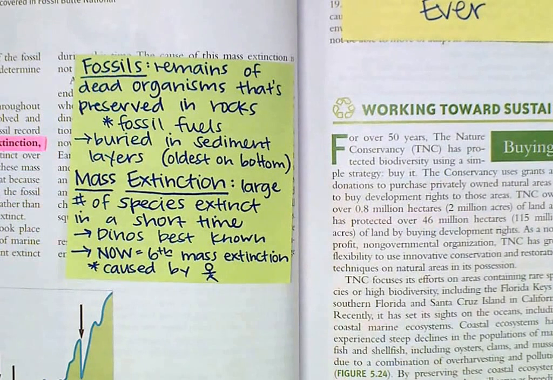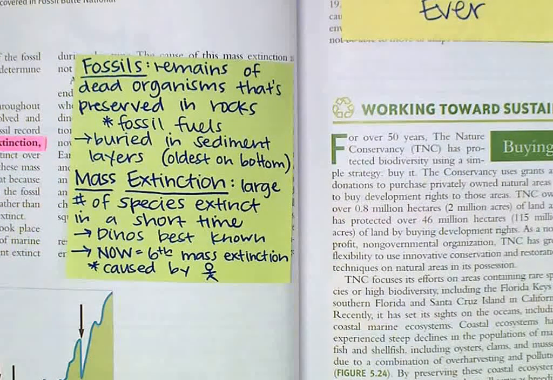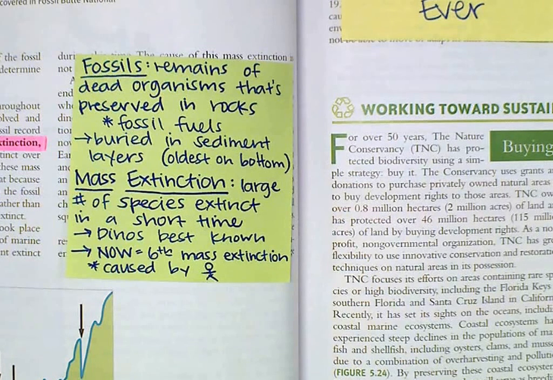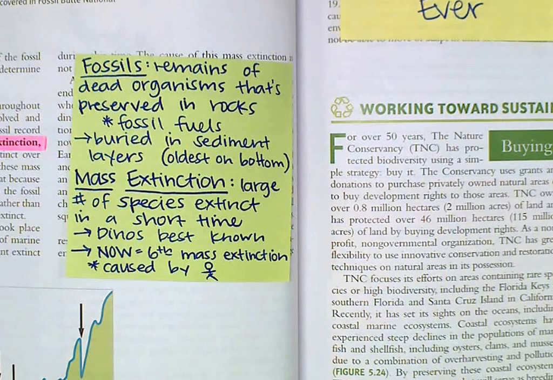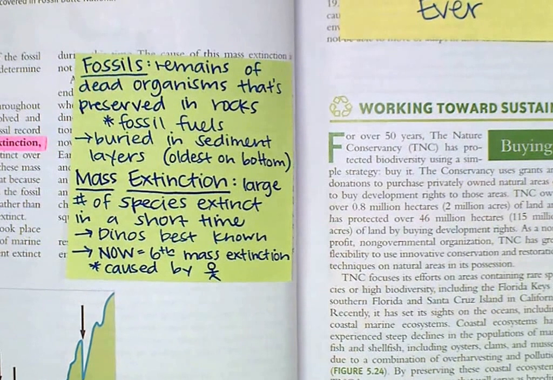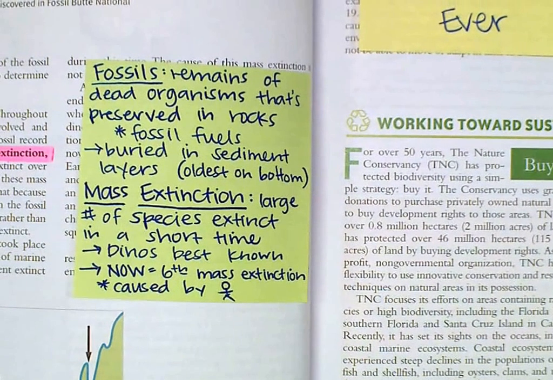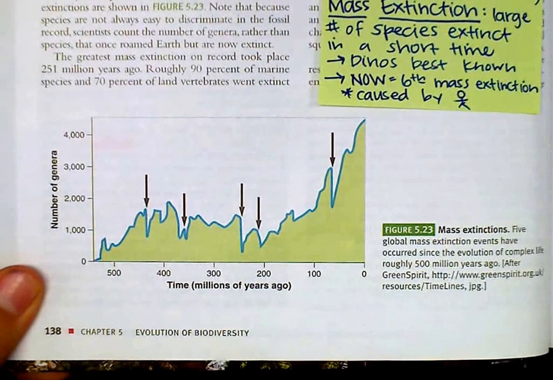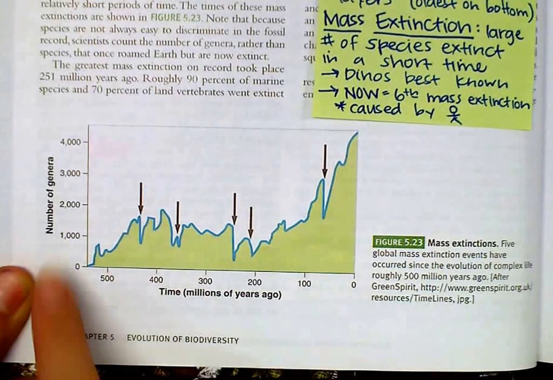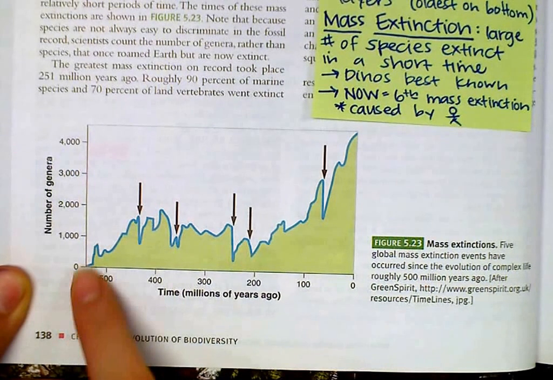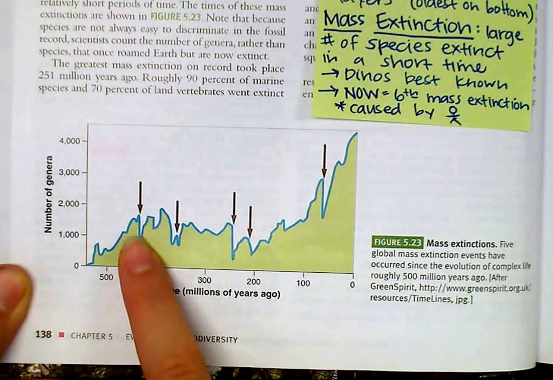We have had 5 so far, and that's where a large number of species go extinct in a short amount of time. The dinosaurs are our best known extinction, and right now we are in what we think is becoming a 6th mass extinction, and that's being caused by humans. We're going to do a study on that a little bit later this week, but if we look at this timeline, you can see the number of genera, which is kind of the number of species, go up and then drop significantly. Go up, go up, go up, drop significantly.